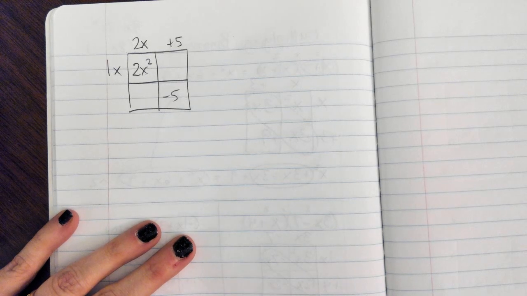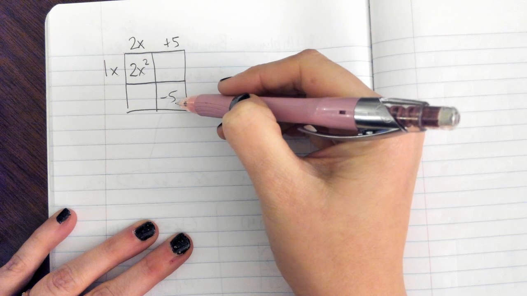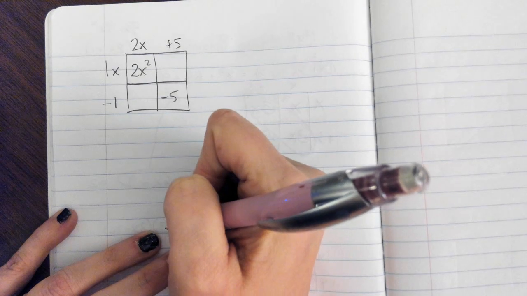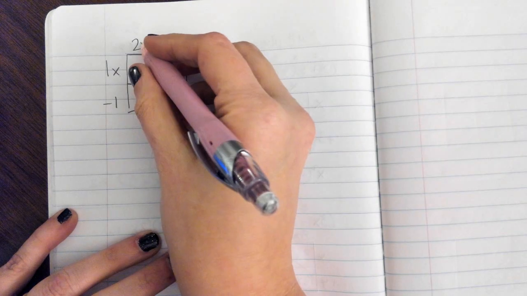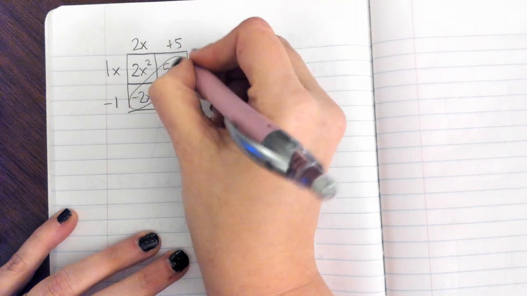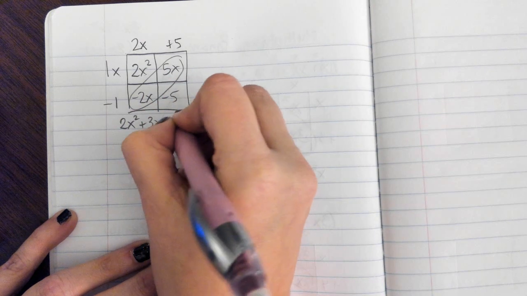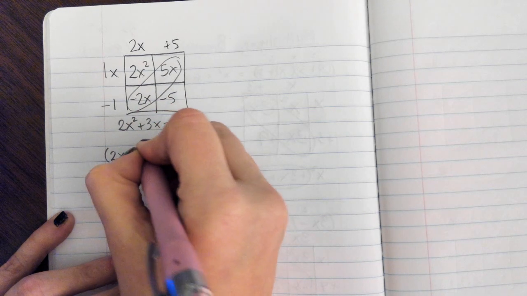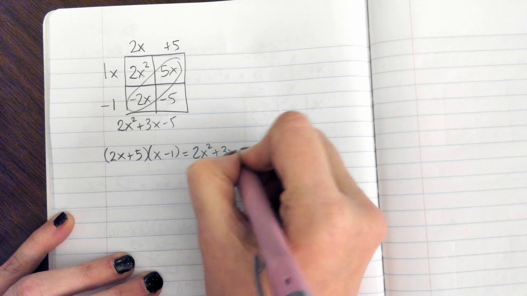Okay? So far, so good? I also know that I have to take positive 5 and multiply it by something that's going to get me negative 5. Well, positive 5 times negative 1 gets me negative 5. So now that I've worked backwards, I can fill everything else in and get the solution. So 2x times negative 1 is negative 2x. 5 times 1x is 5x. When I combine the terms, I get 2x squared plus 3x minus 5. So what I would write for my answer is 2x plus 5 times x minus 1 equals 2x squared plus 3x minus 5.